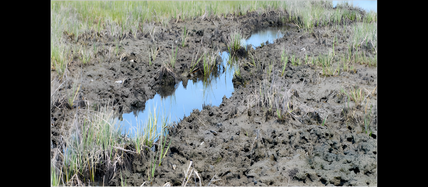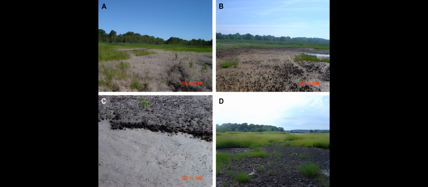The surface elevation increased with the increase of sediment, therefore reducing flooding. The roots could respire aerobically, so they did not have to rely on fermentation for energy. The plants with more sediment also showed a decrease in sulfide.